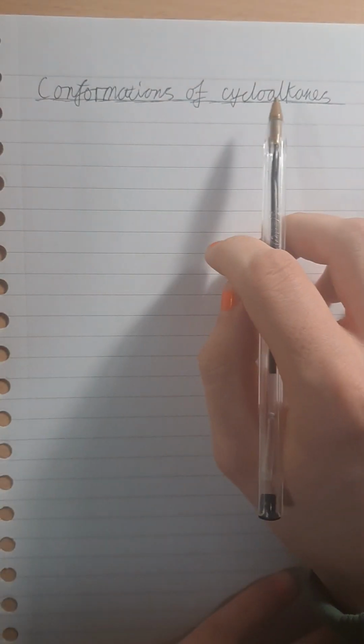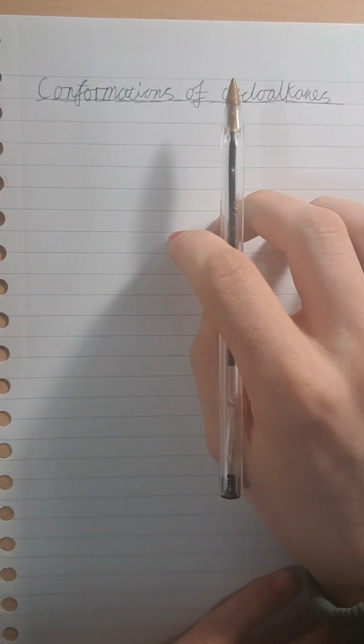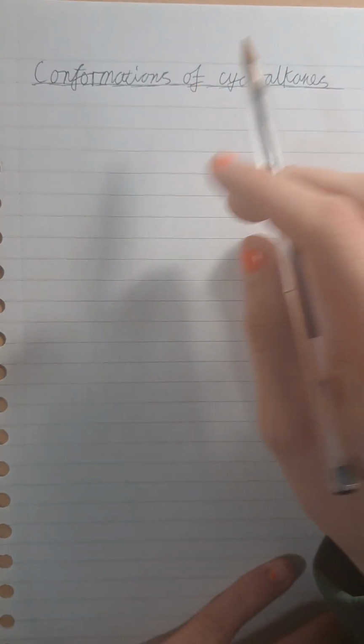Right then, so I'm gonna condense my notes from the conformations of cycloalkanes lecture, and these aren't just the notes from the lecture as well. I have made some of these myself, so there's a lot of content that I want to try and do in this video. Therefore, I'm going to be speeding through pretty quickly. Right then, so let's get into it.